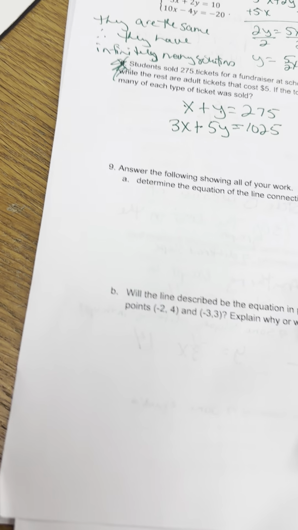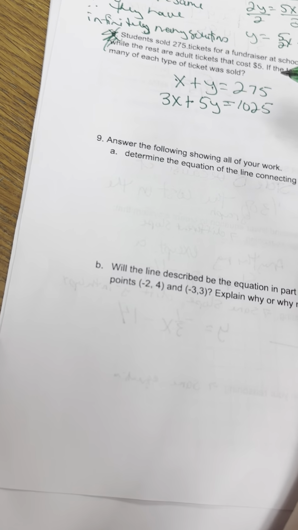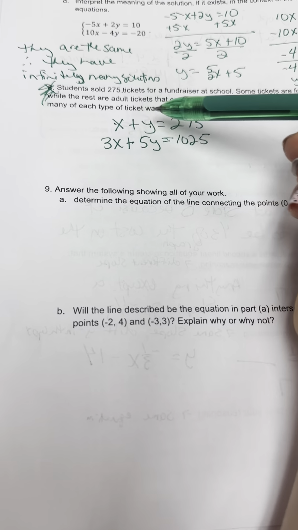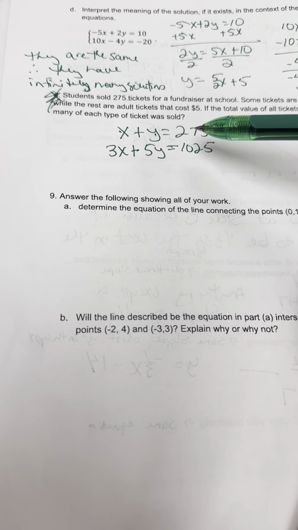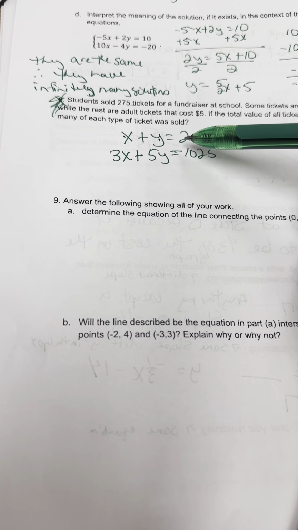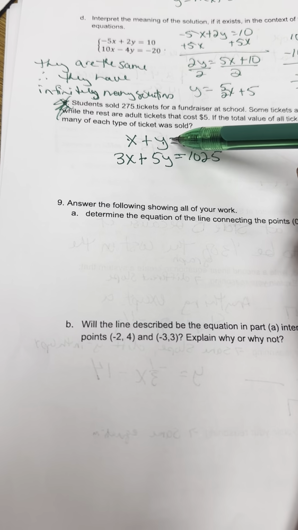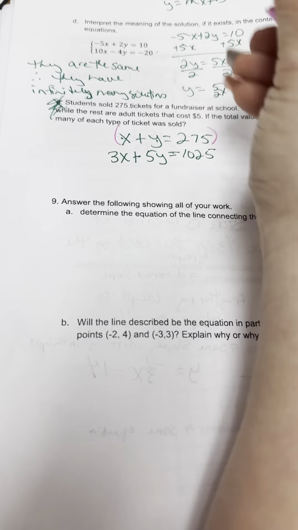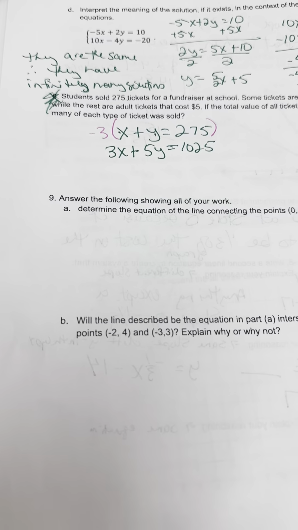Actually, yeah, we're going to do this one because you learned that. So in order to solve by elimination, I need to multiply one of these by some value to get them to be the same. So I'm going to multiply the top one by negative 3.